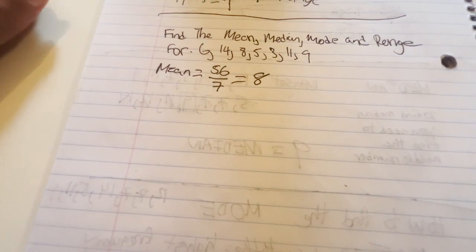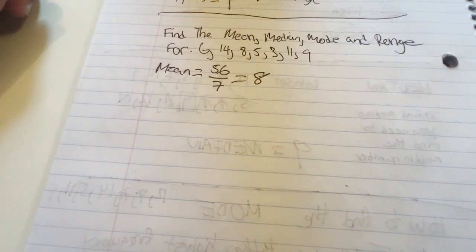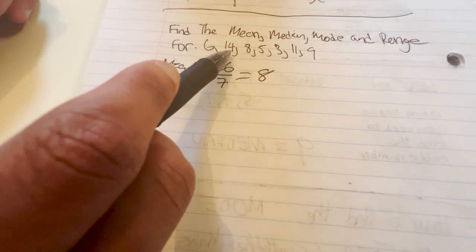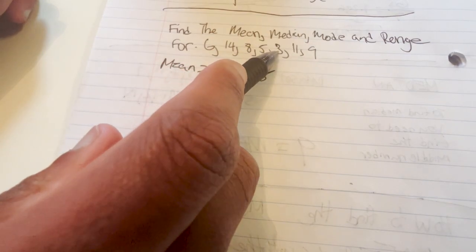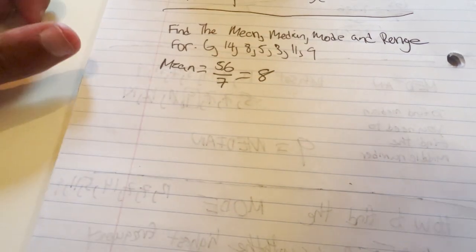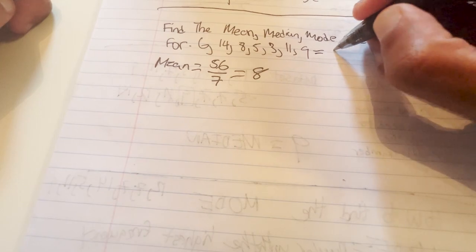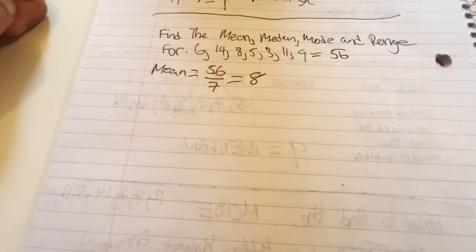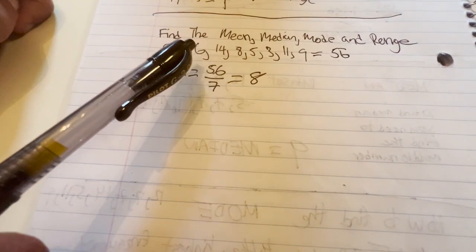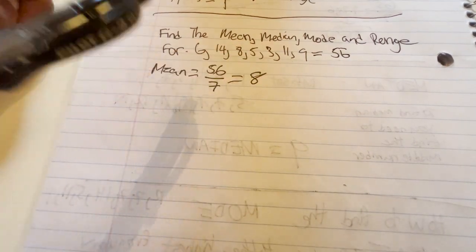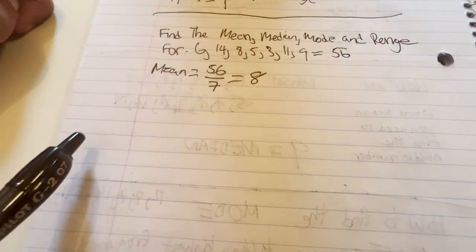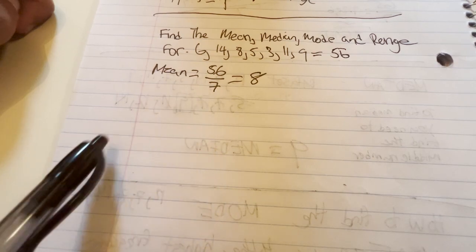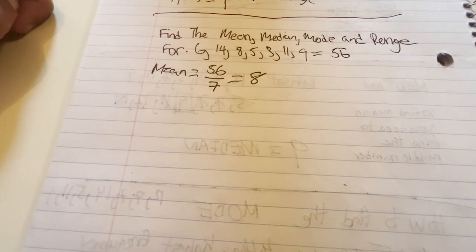Okay, so we calculated our mean, and the way we did that was 6 plus 14 plus 8 plus 5 plus 3 plus 11 plus 9. That equals 56. Now we remember we have to do the total of these numbers divided by how many numbers there are. There's 7 numbers here, so we do 56 divided by 7, and that becomes 8, and that is our mean.